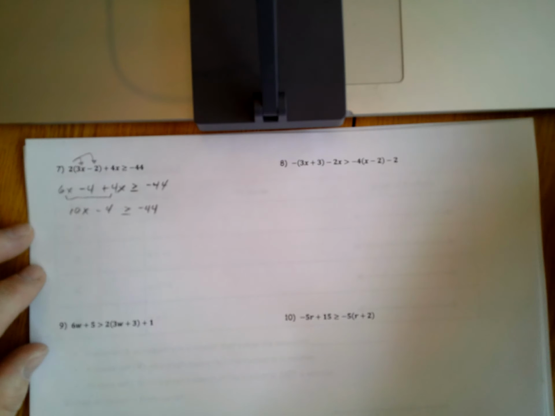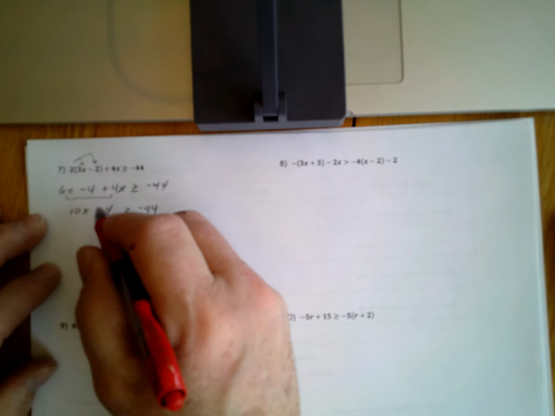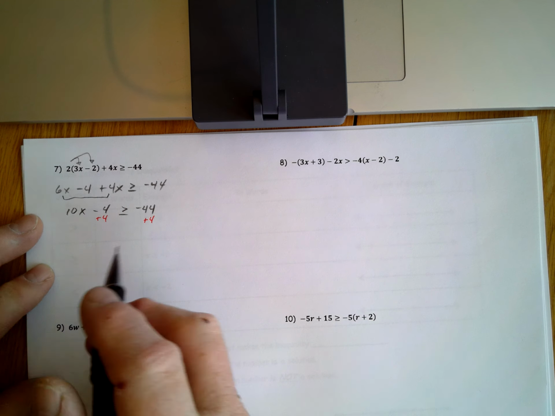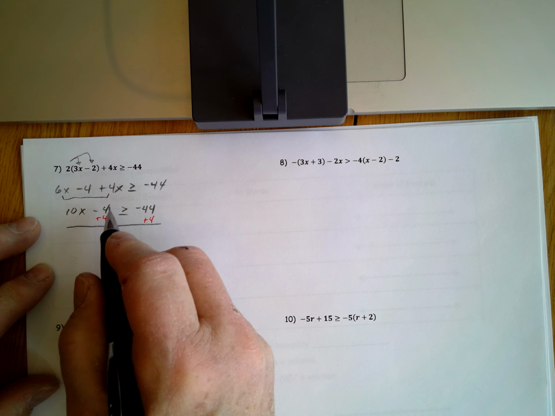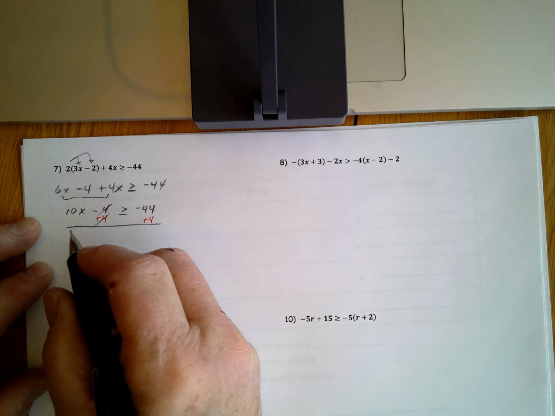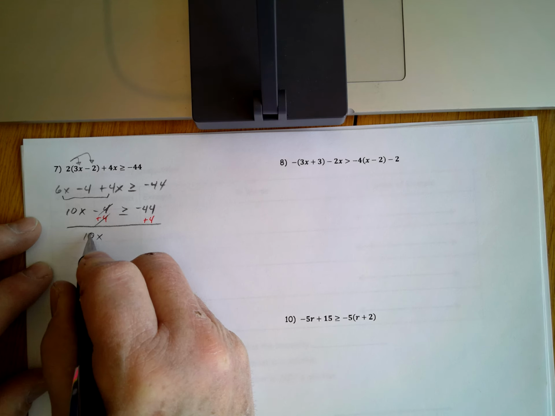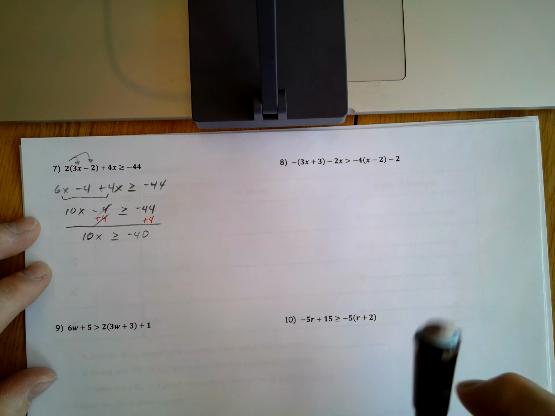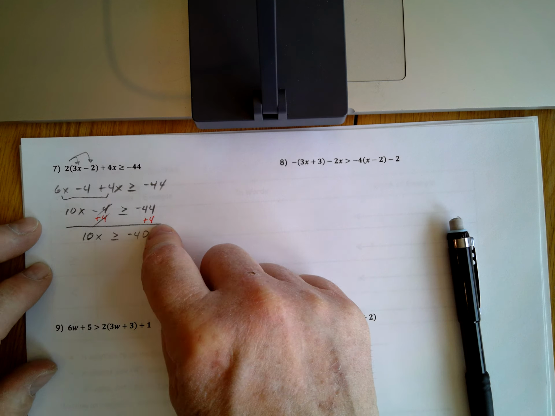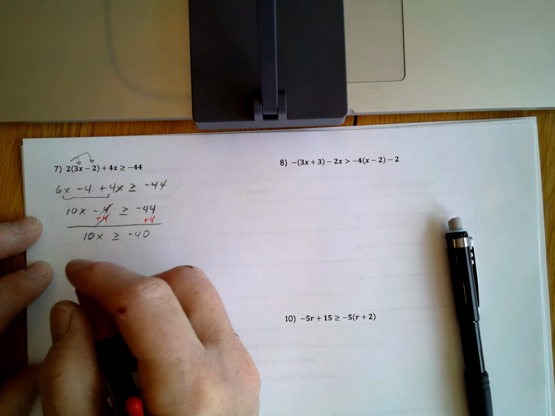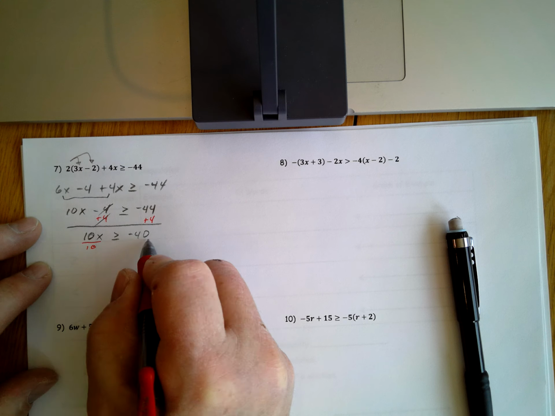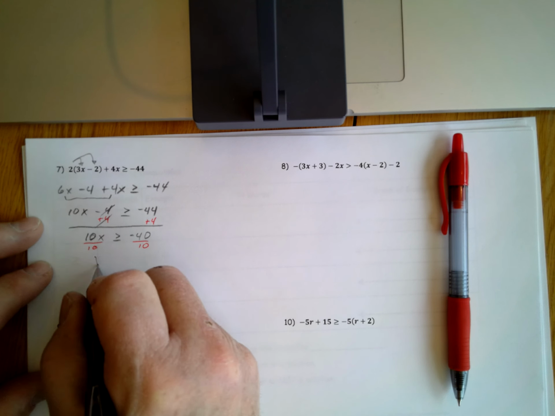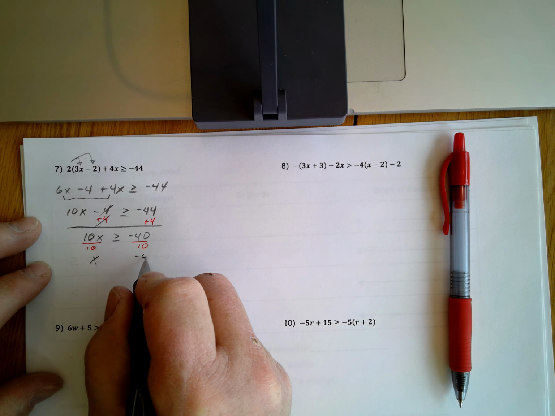Now, we're just going to continue down this path. Plus 4, plus 4. Okay? The 4s are gone. 10x is greater than or equal to negative 40. Because negative 44, if you add 4, you get negative 40. Now I'm going to divide by 10 and divide by 10. And I'm going to get x, and I'm going to get negative 4.